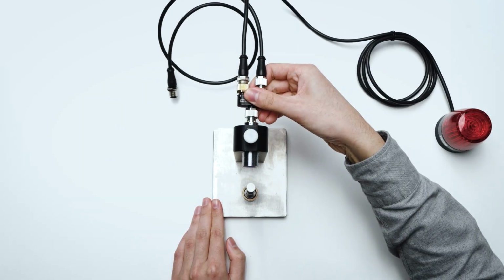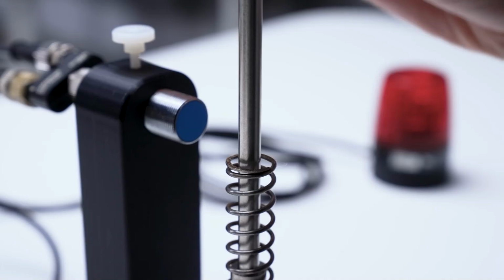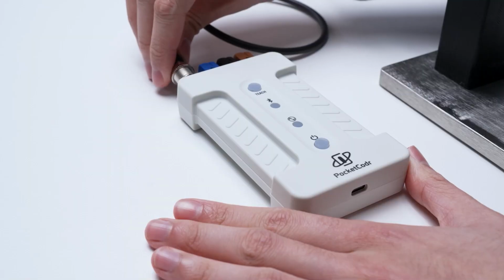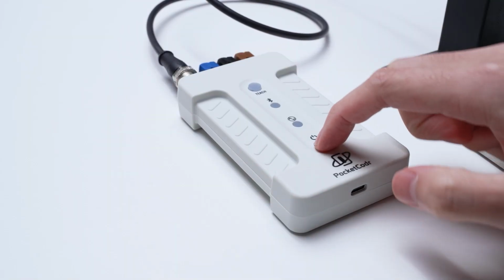Make sure the smart sensor is mounted in the holder and the target is positioned correctly. The sensor is connected to the PocketCodr through a cable.